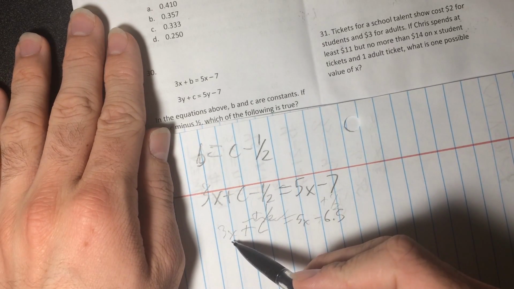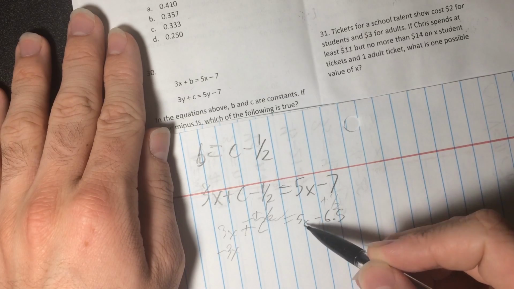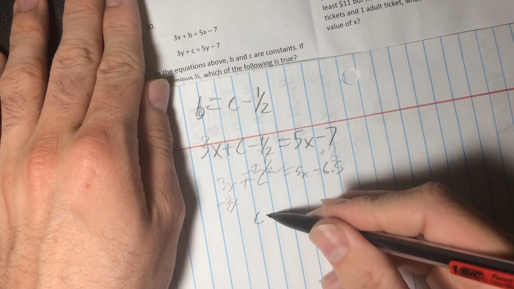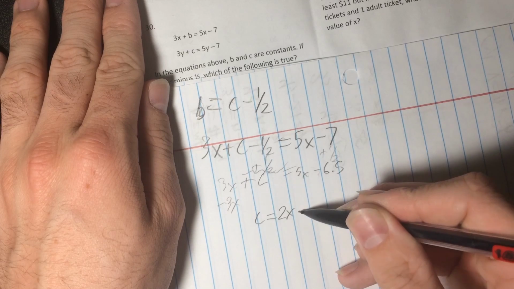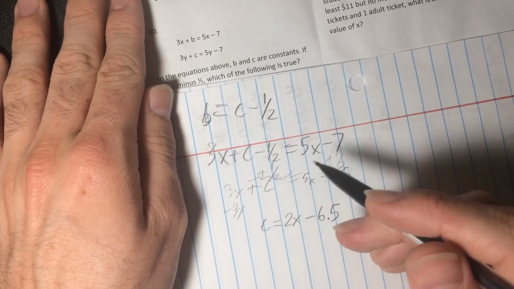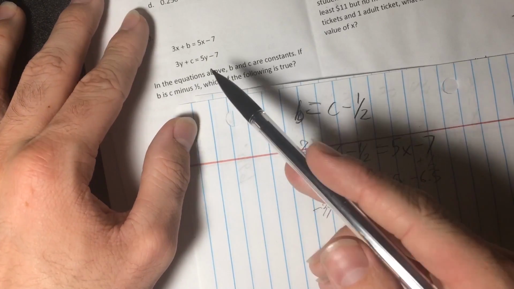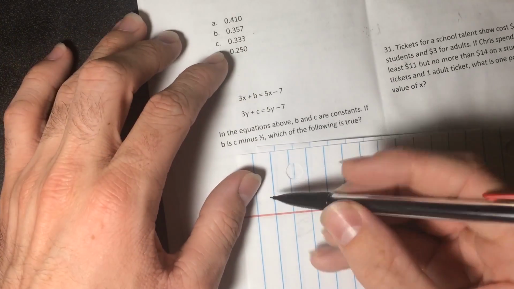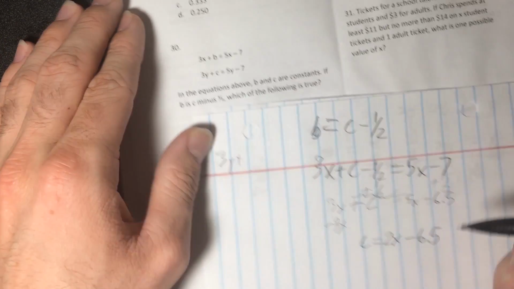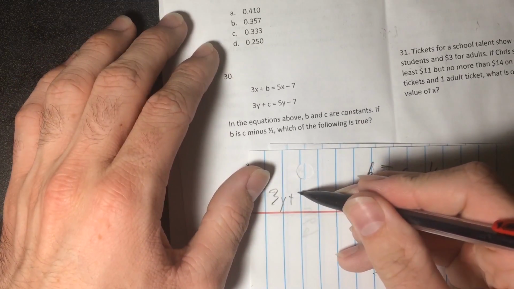So let's go ahead and do minus 3x, so that we get that down to 2x. So it's going to be c equals 2x minus 6.5. And now we can plug that c in. I'll move up here. Plug that c in for that 3y equation. So 3y plus, and the c was 2x minus 6.5.